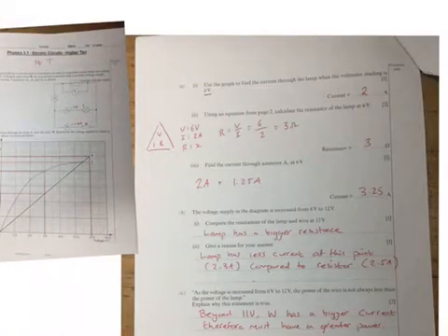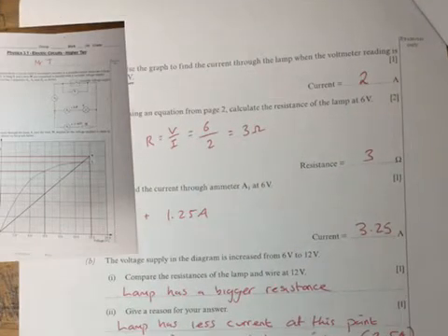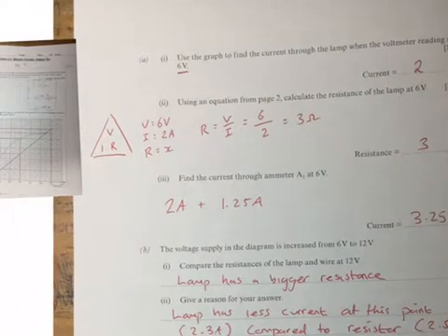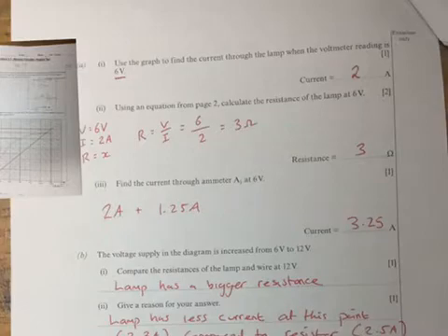Use an equation from page 2, calculate the resistance of the lamp at 6 volts. So we're looking to see what the resistance is now. So we know that the voltage is 6. We know that the current is 2, because we've just picked that up from the graph. So we just rearrange that triangle. I've covered R, which equals V over I. And then I just replace those values. 6 goes over 2. And that's going to give me 3 ohms.